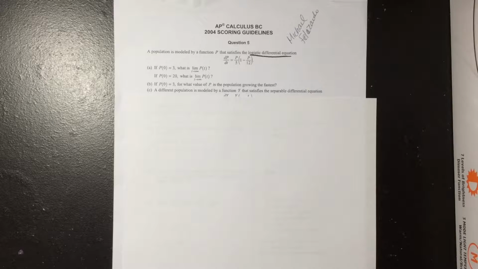Part A asks that if p of 0 equals 3, what is the limit of p of t as t approaches infinity? And if p of 0 equals 20, what is the limit of p of t as t approaches infinity? Now, to answer this question requires a basic understanding of the logistic differential equations. And for that, I will briefly review with you what those are right about now.